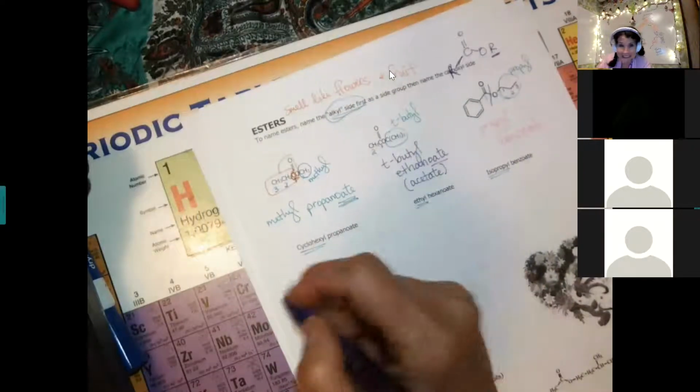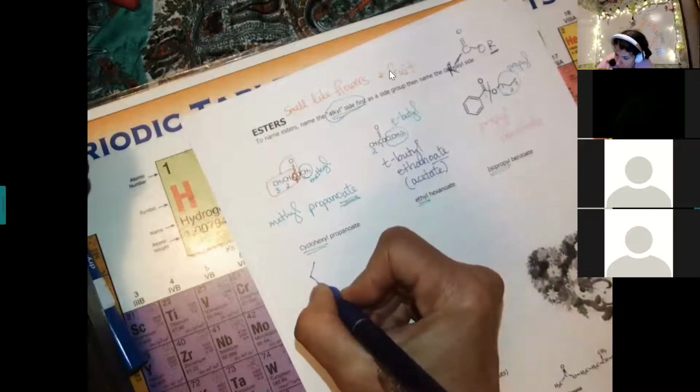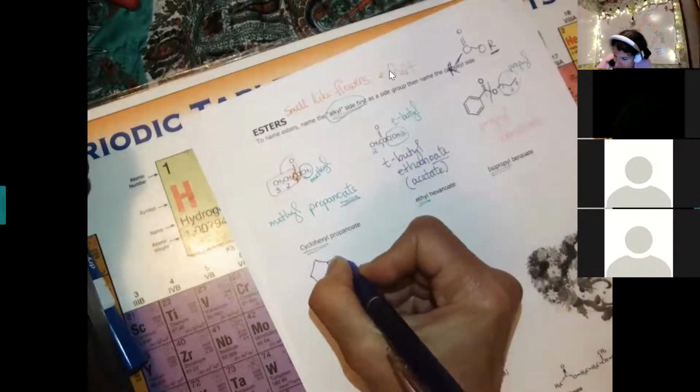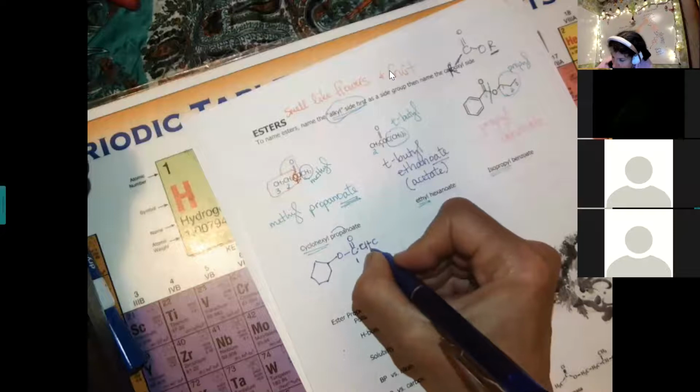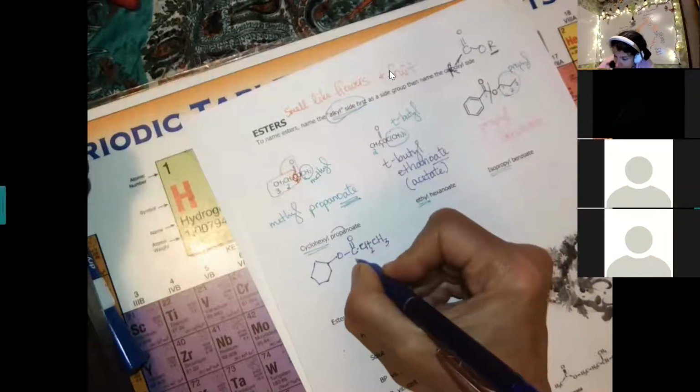When we do this, it doesn't matter which side you draw it on. You can draw the cyclohexyl on this side. Then that would have the oxygen attached, and then the carbon double bonded oxygen. That is carbon number 1. And then propane. So we'd have carbon 1, carbon 2, carbon 3. The thing I wanted to point out is that our carbon 1 in our ester has no hydrogen on it. It's filled with 4 bonds, so it never has a hydrogen there. And again, the cyclohexyl is the side group.